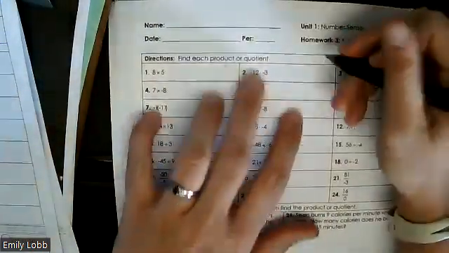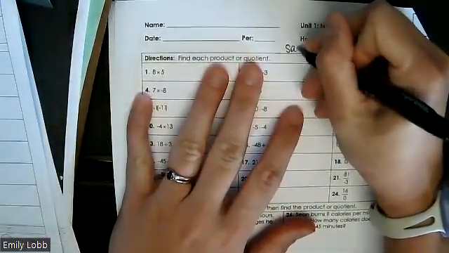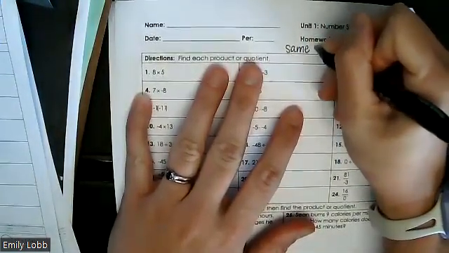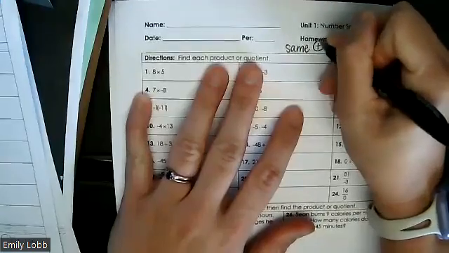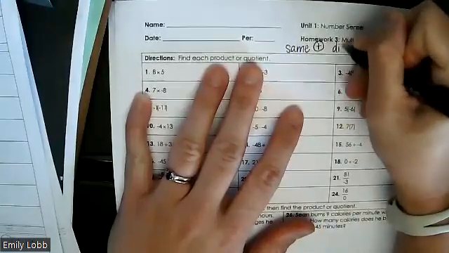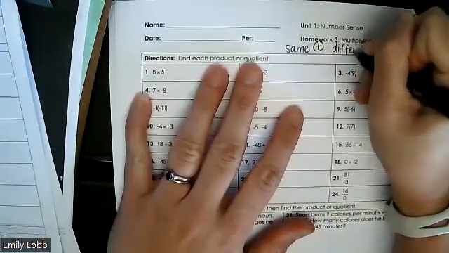Remember, if we need a reminder, if our signs are the same, our answer is positive. If they're different, they're negative. Very good.